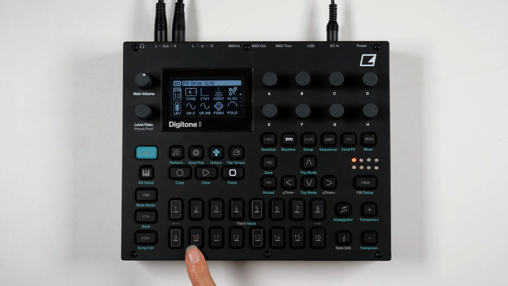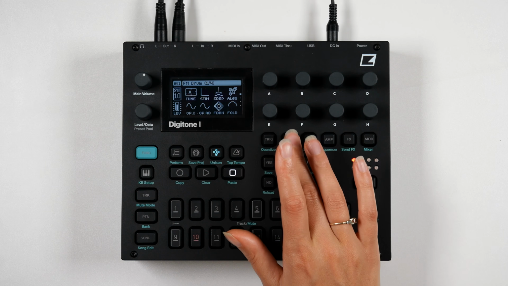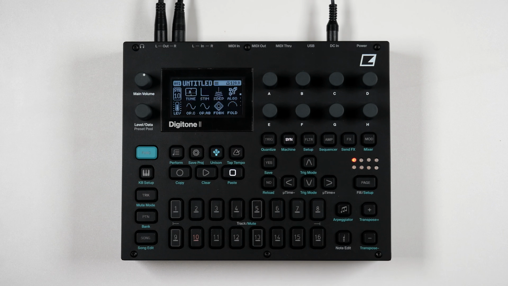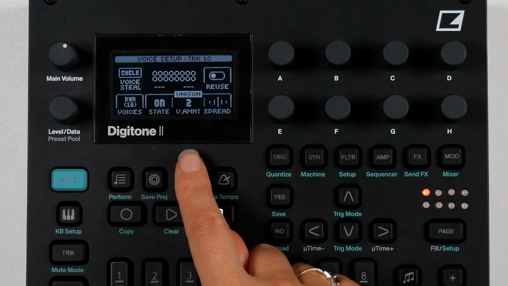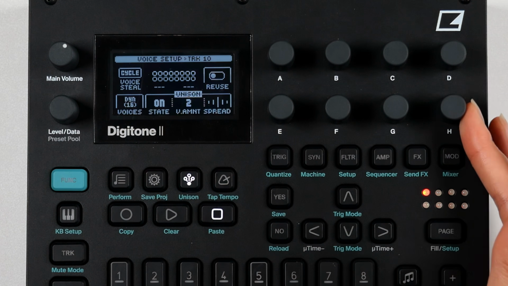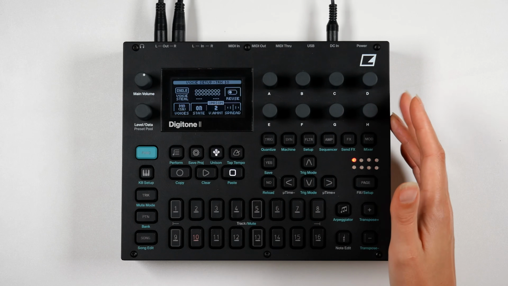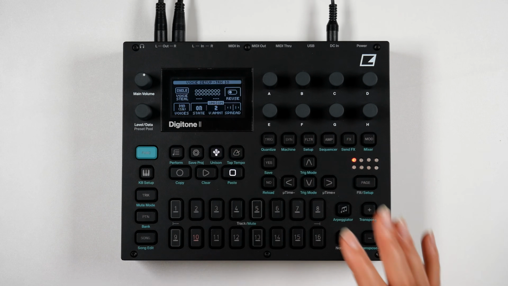So for this sound, I'm using the FM drum machine, and I'm randomizing the tuning and the modulation rate applied to the filter's cutoff frequency. I'm using this track in unison mode, using 2 voices and applying a lot of spread here. This detunes the voices and spreads them across the stereo field.